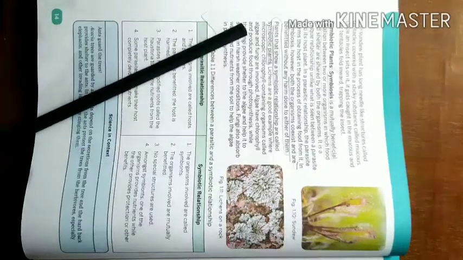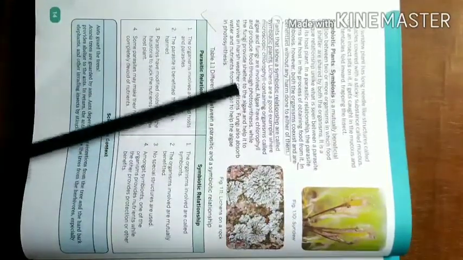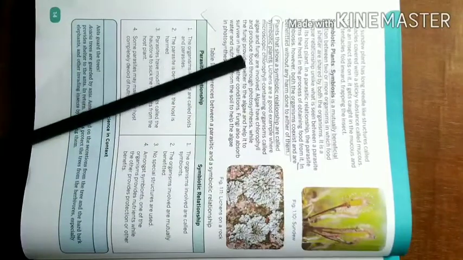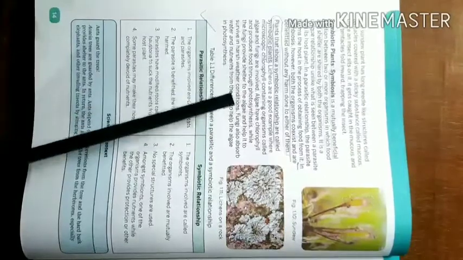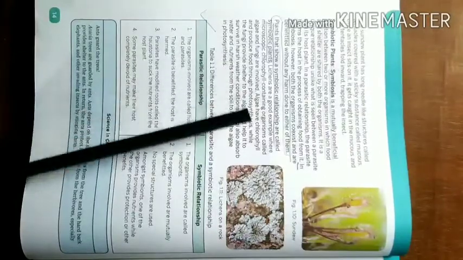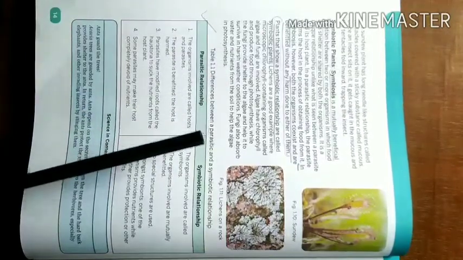Algae consist of chlorophyll, so algae produce food through photosynthesis, and fungi provide shelter to the algae.